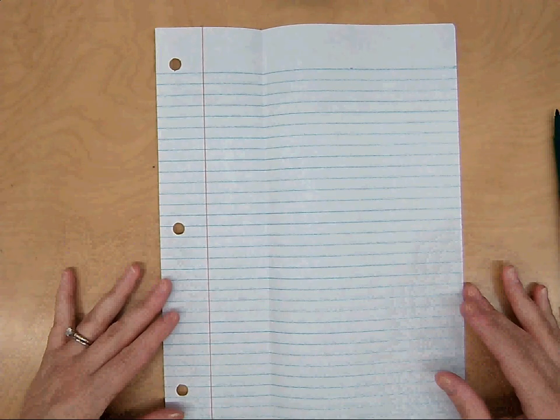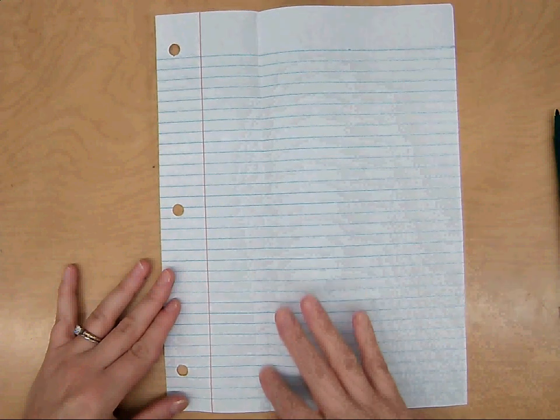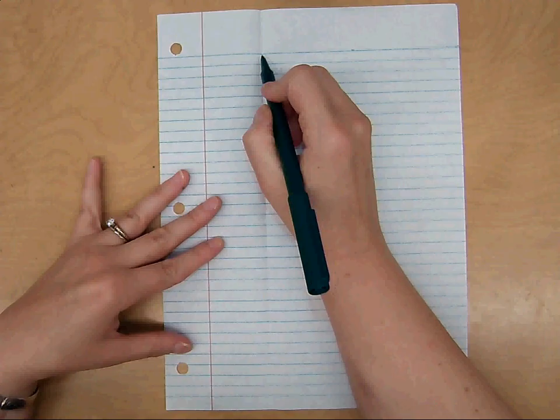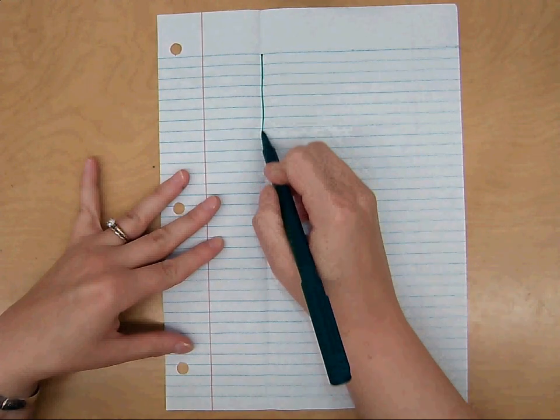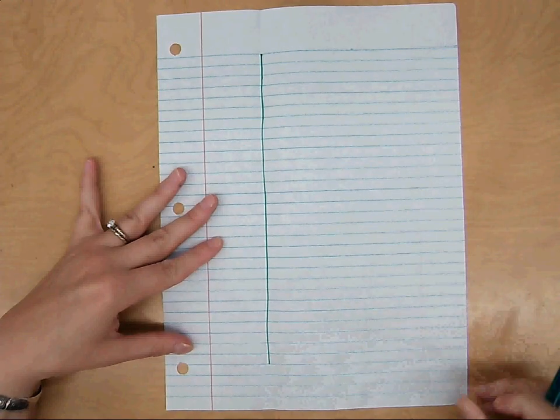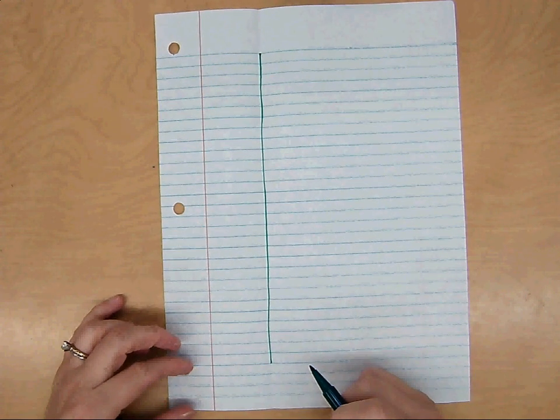Now, when I open my paper, I have a perfect crease 1/3 of the way across. I'm going to make this crease really obvious by running a pen down the crease. Now I'm going to leave some space at the bottom for my summary, which I'll put in a minute.